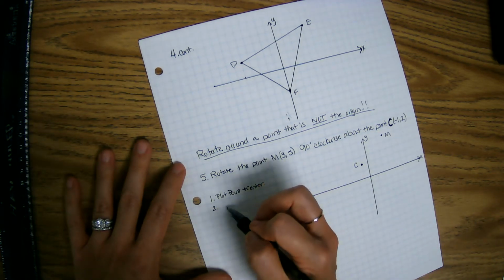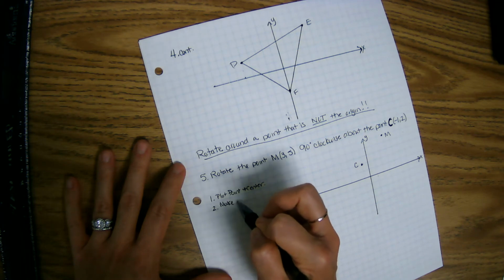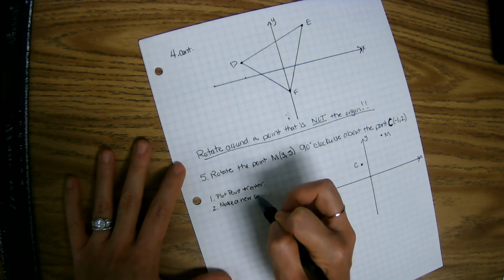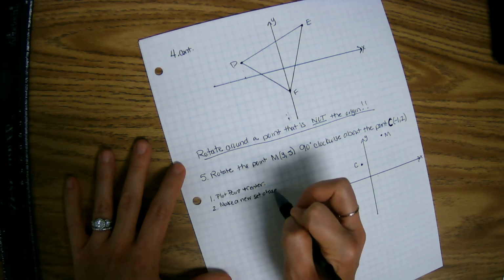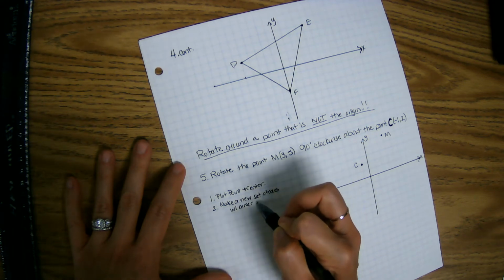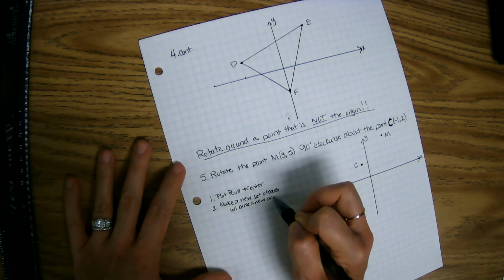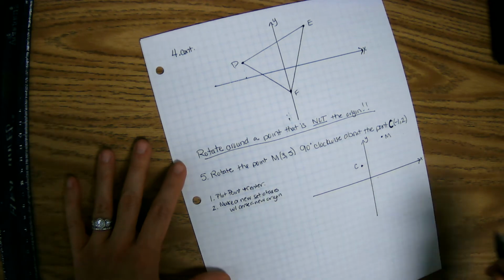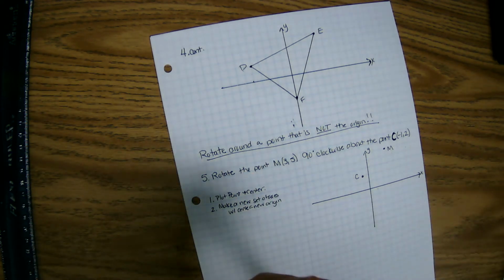Step 2, I want you to make a new set of axes with the center as your new origin. Sometimes it helps me to use a different color here.